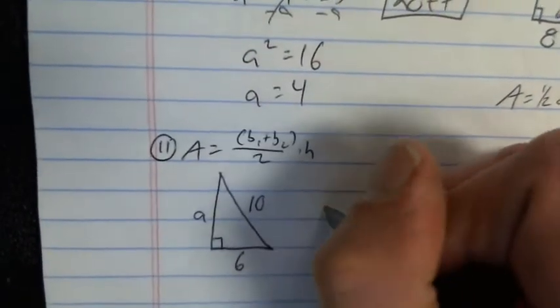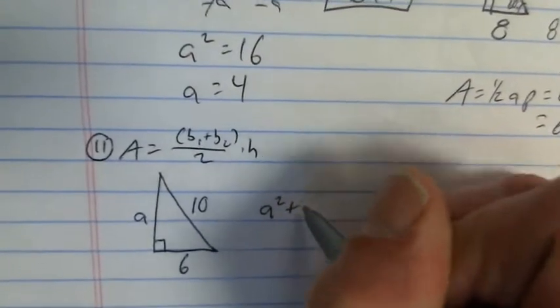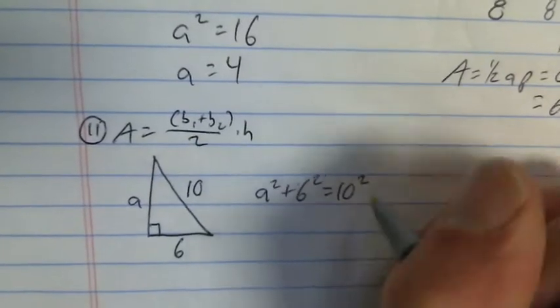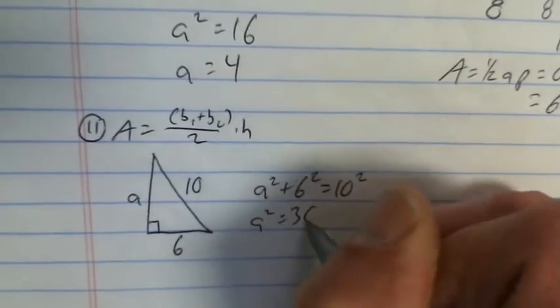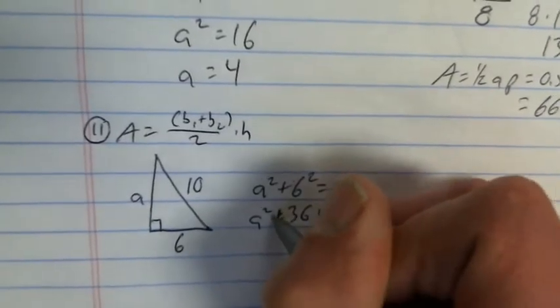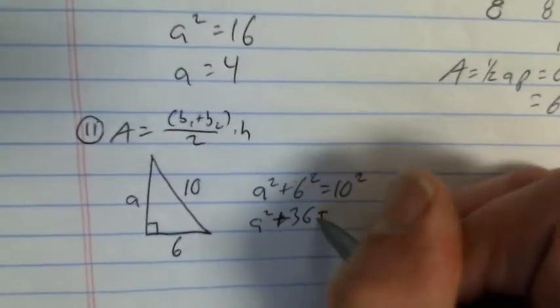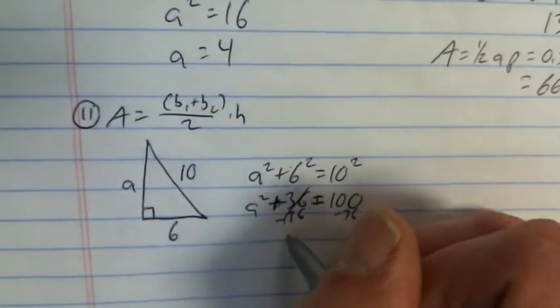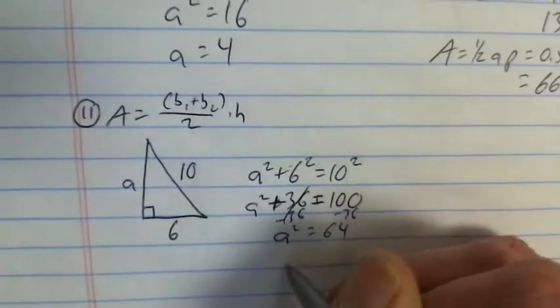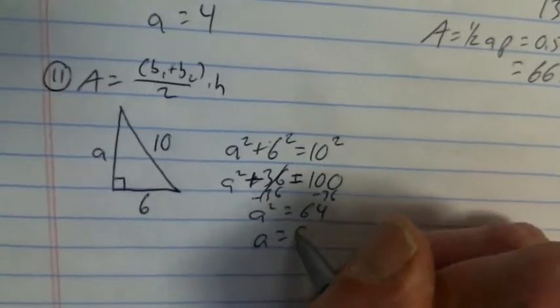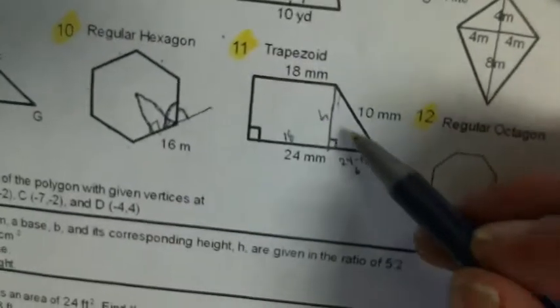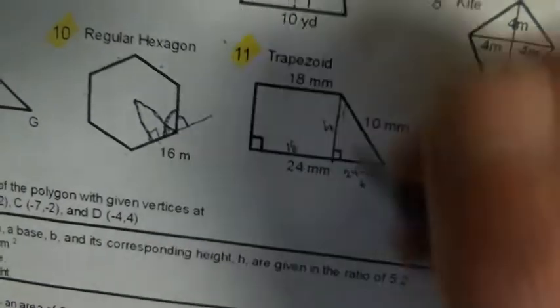We don't know the other side, but we do know the Pythagorean theorem says that a squared plus b squared equals c squared. In our case, a squared plus 6 squared equals 10 squared. A squared plus 36 equals 100. Subtract 36 from both sides. A squared equals 64, and A equals 8. So that's this side here, which is this height right here. Go ahead and draw in our 8.